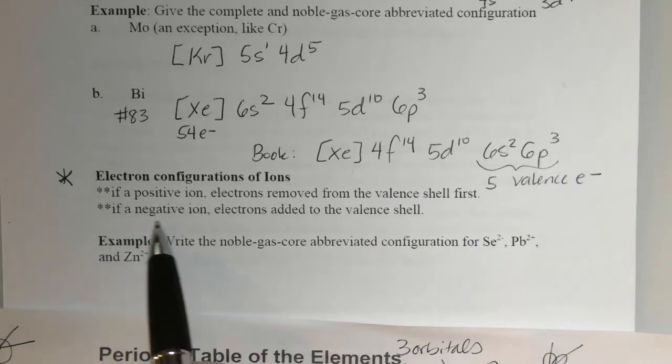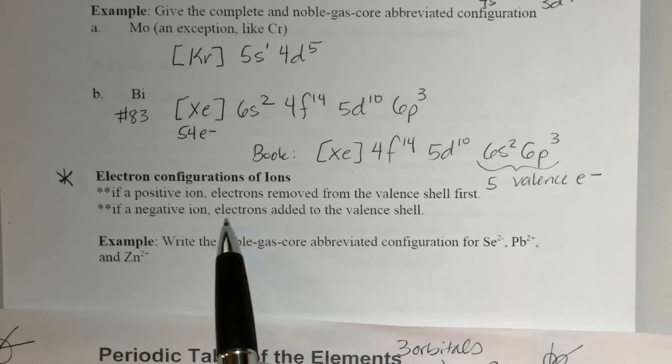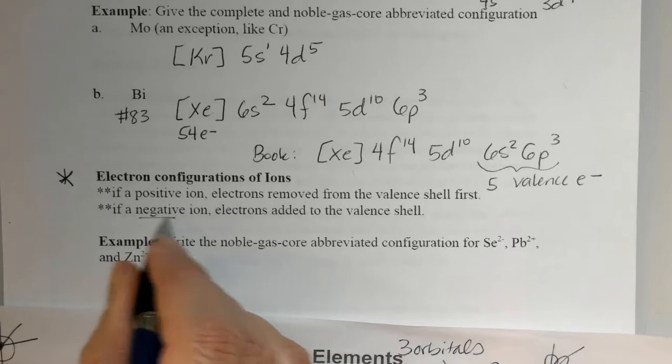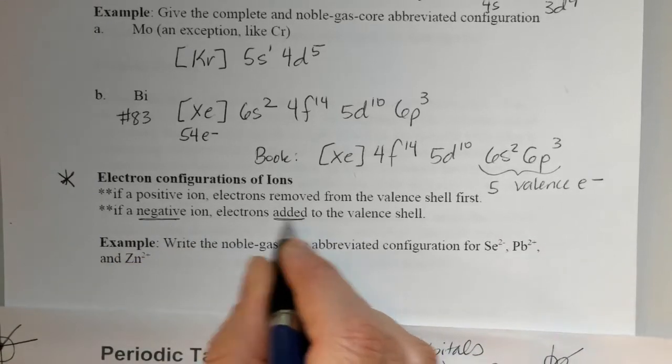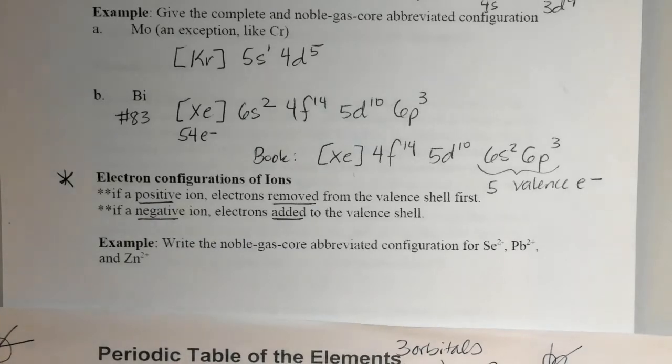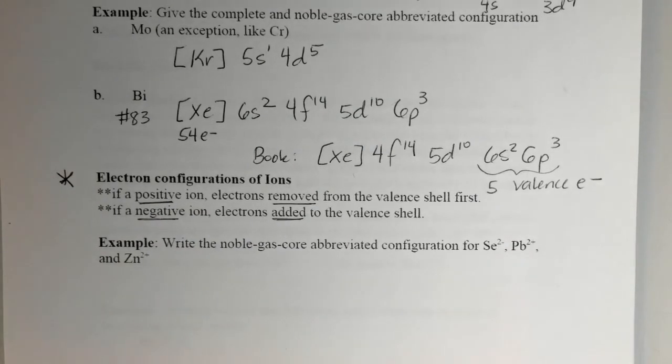If you have a negative anion, that means electrons are going to be added to the valence shell. So if it's negative, we remember this, electrons are added. If it's positive, that means electrons are taken away. So let's look at a couple of ions here.